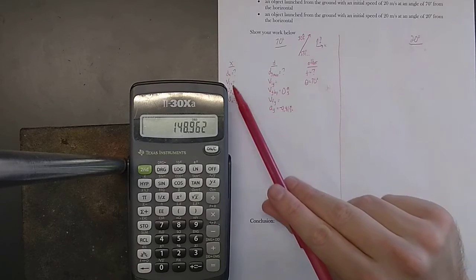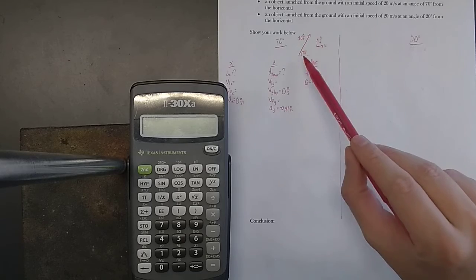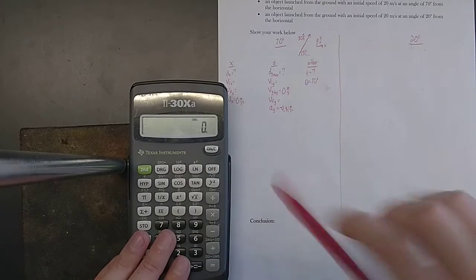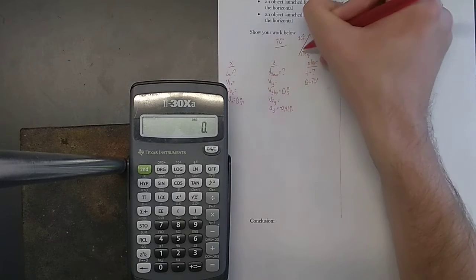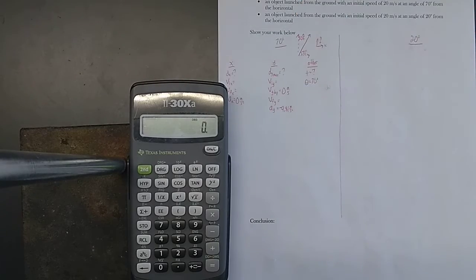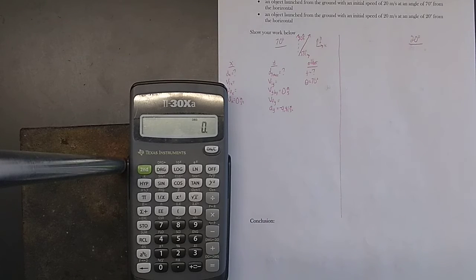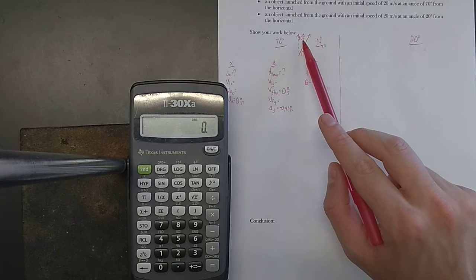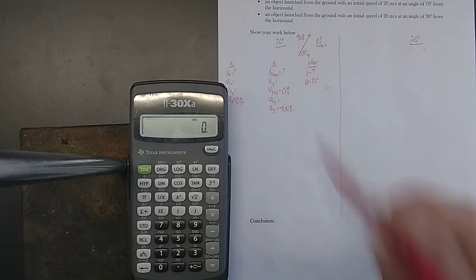I can find the rest of these velocities by breaking my initial velocity vector into components. Initial velocity is 20 meters per second, and in this case, at 70 degrees. So I can find the initial velocity in the x direction, like my reference tables showed me, by multiplying the magnitude of the original vector by the cosine of the angle.